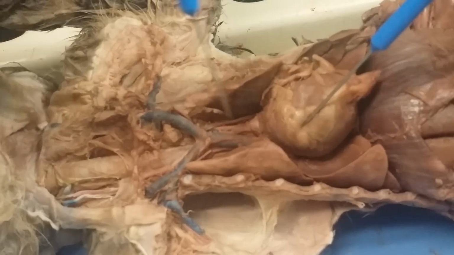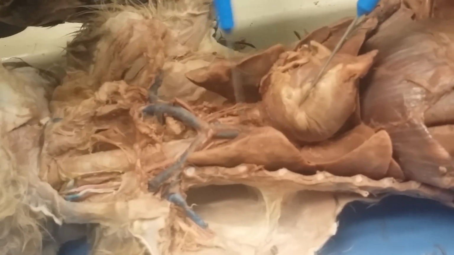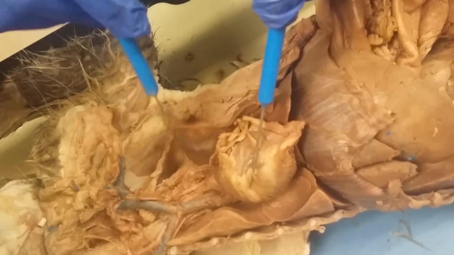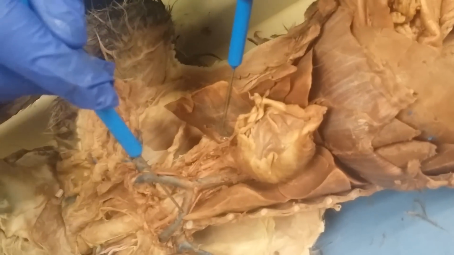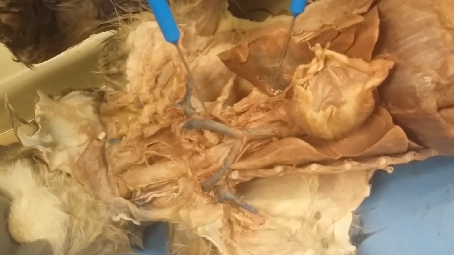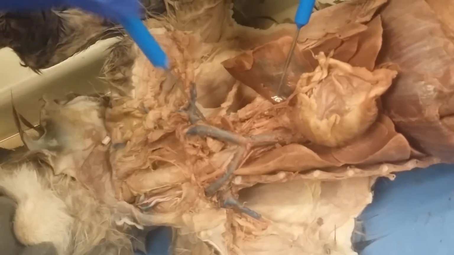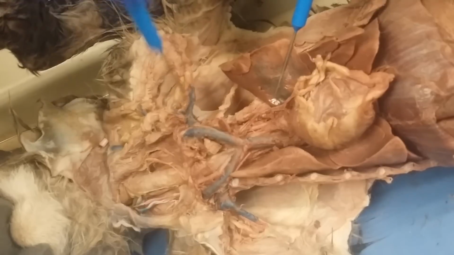You got the, let's see here, the superior vena cava. Inferior vena cava would be under that, of course, which splits up into the brachiocephalic veins, and then it turns into subclavian veins right here.